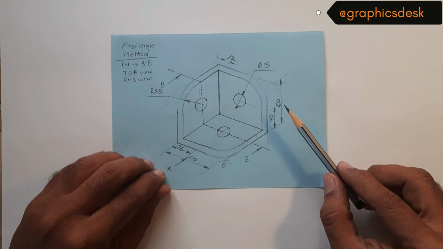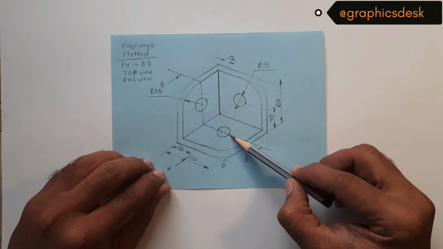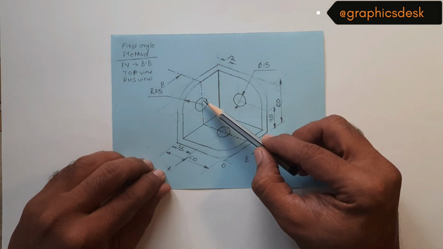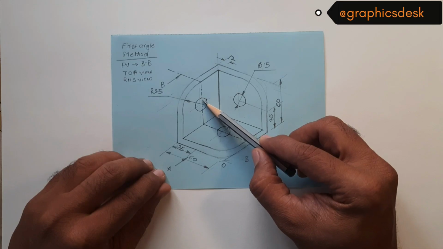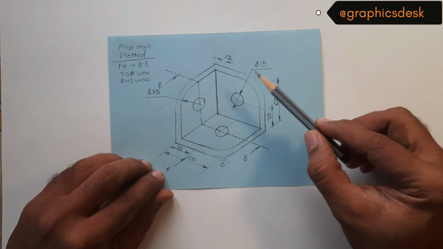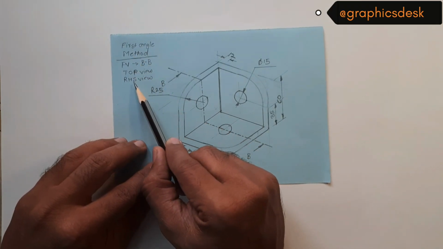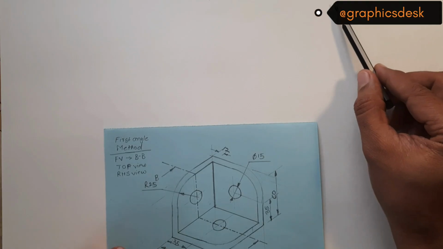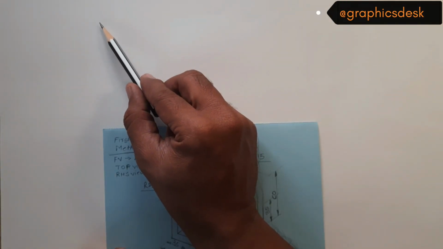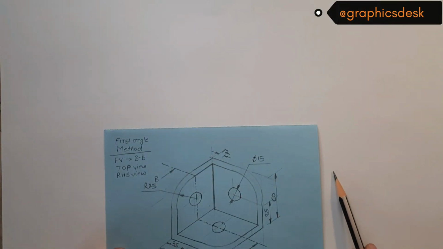So this BB plane is basically cutting these two circles exactly on their diameter, and in the front view we will get these cut through their diameter. As we have to use the first angle method of projection, front view, top view and right hand side view, that means this is where your front view will be, this is where your right hand side view will be, and this is where your top view will come.